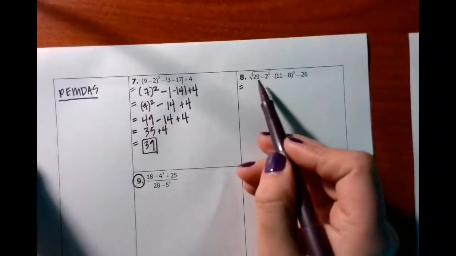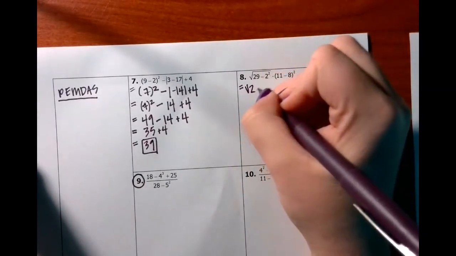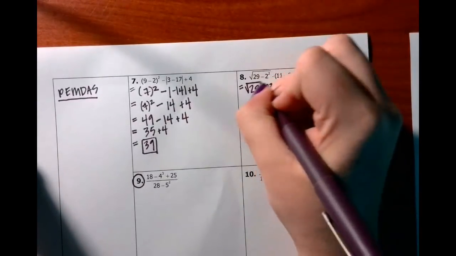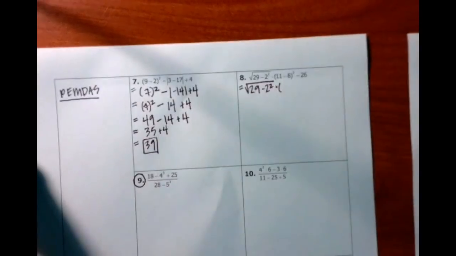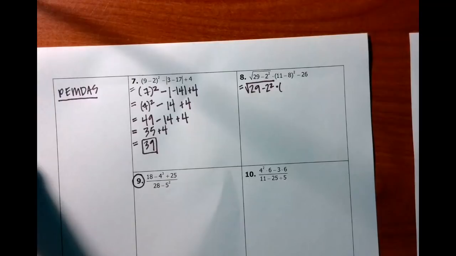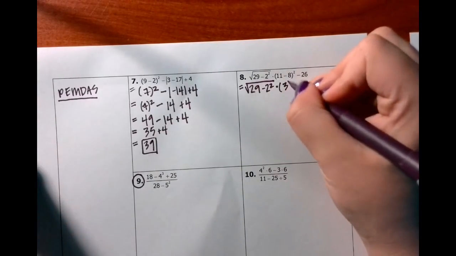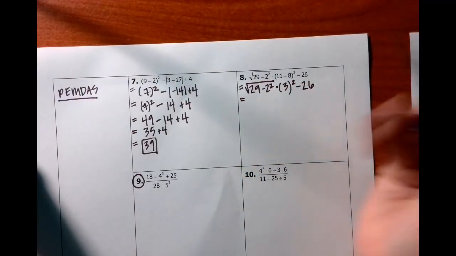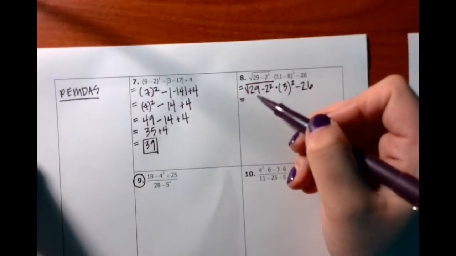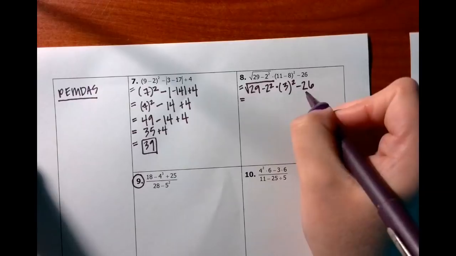Now what we're going to do is deal with parentheses first. So I can't deal with this radical yet because I have parentheses. Multiplication sign. 11 minus 8 is 3. So I'm going to write 3 here. Squared minus 26. Now I can deal with the exponents. Remember, radicals count as exponents, and we do whatever thing comes first, left to right.